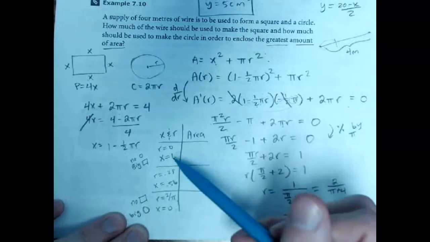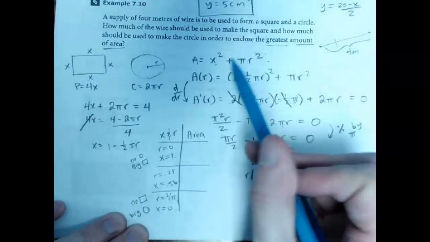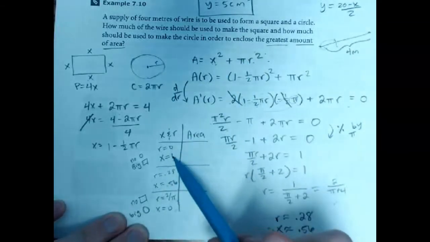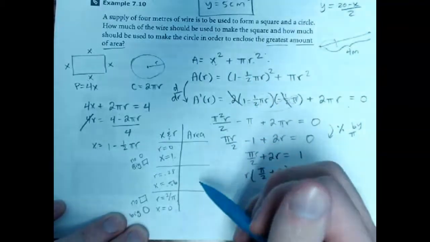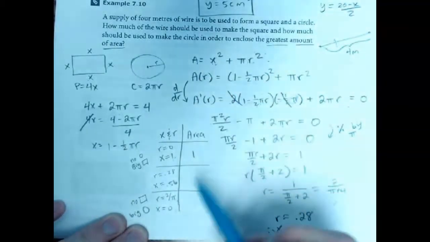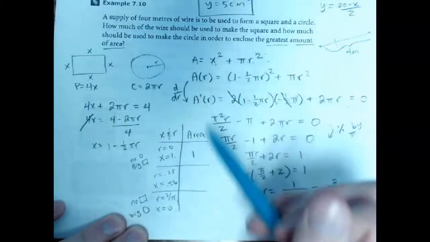Just take both. Since we have both, go back and plug them in here, right? So if r is 0, x is 1, plug it in. It looks like that area is going to be 1, right? 1 squared plus 0 is 1.